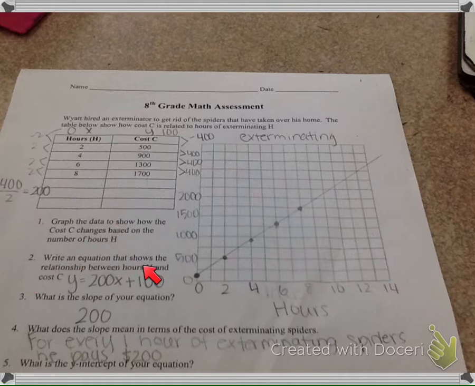Number 2, write an equation that shows the relationship between hours H and C. Okay, so first off, this wouldn't be Y, it would be C. So C equals, and then this wouldn't be X, it would be H. So if we take Y caret divided by X caret, 400 divided by 2, we get 200. So that's our unit rate, or our M. So C equals 200H plus 100.